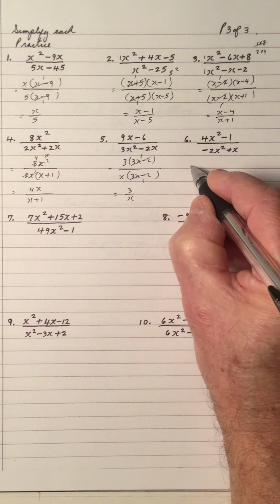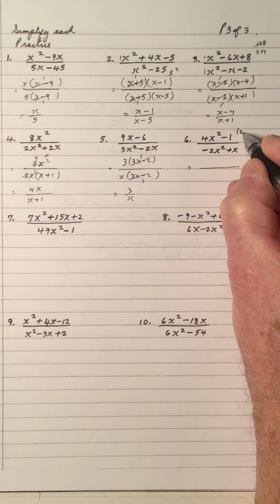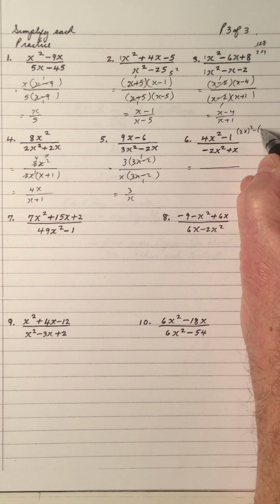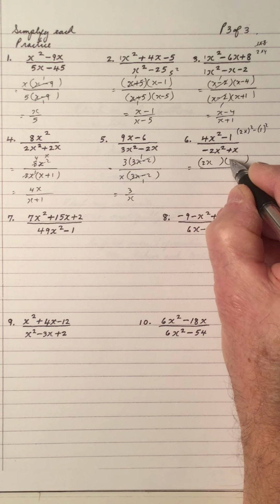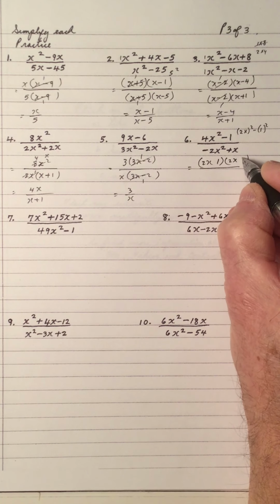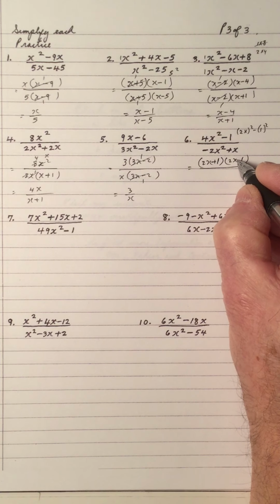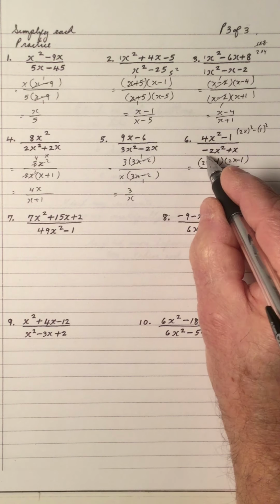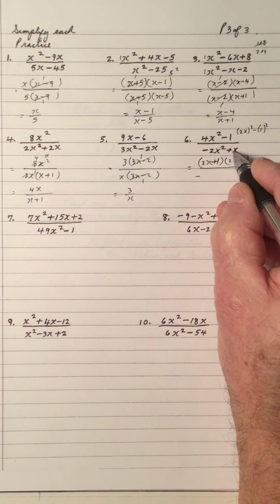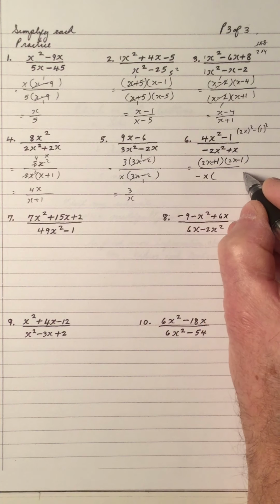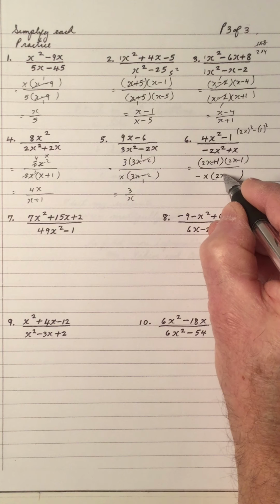Number 6, I have difference of 2 squares, so notice that's 2x being squared minus 1 squared. So it's a difference of 2 squares, so it's 2x plus or minus 1, then I go plus and a minus. And I have a negative in the front, so I take the negative out, and I also take the common factor of x. The GCF is x. Negative 2x squared divided by negative x is 2x.